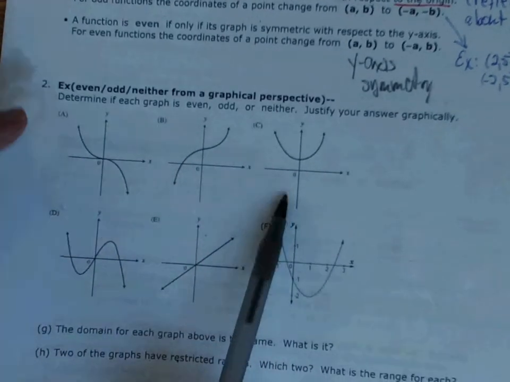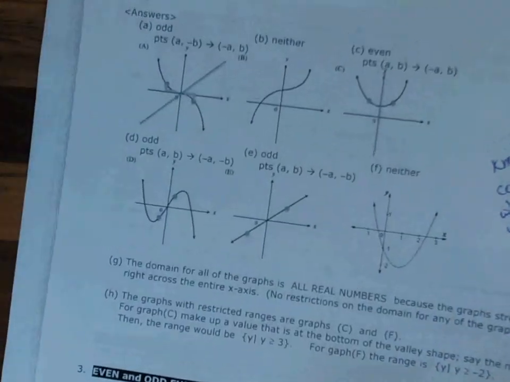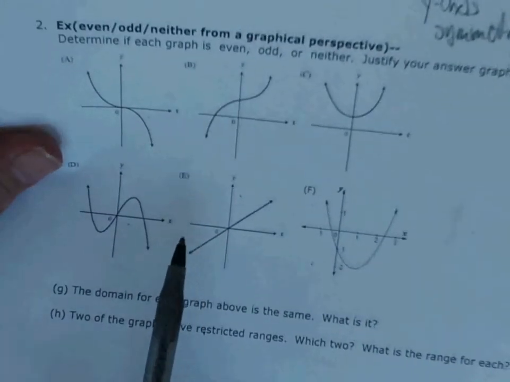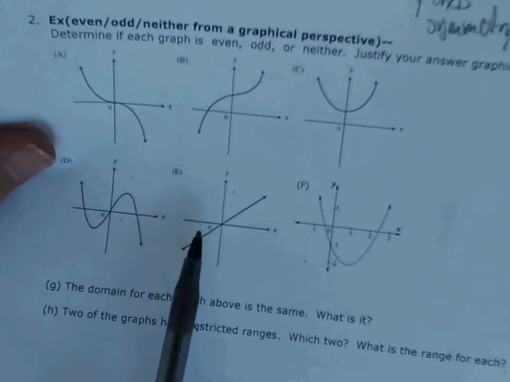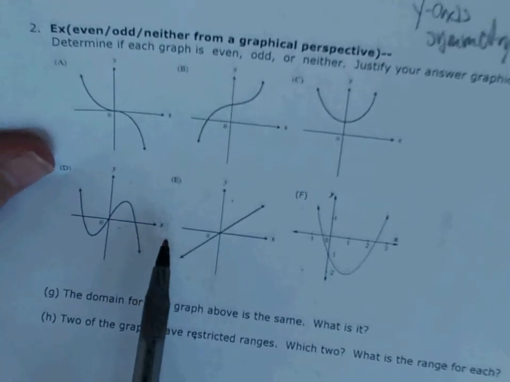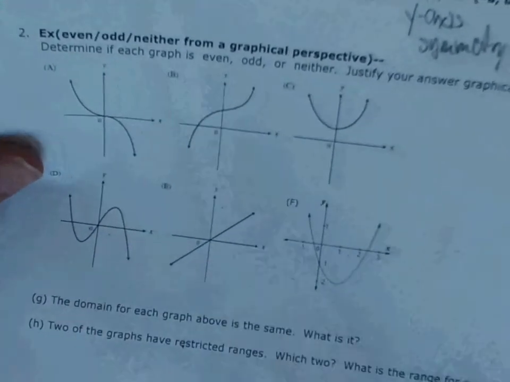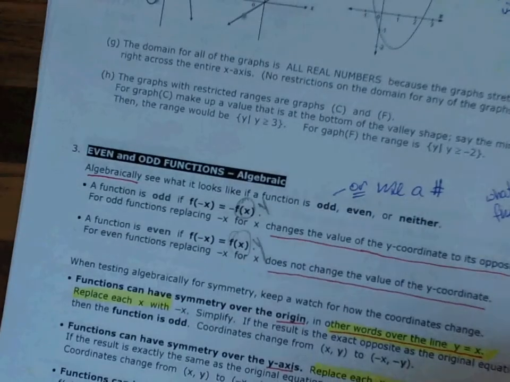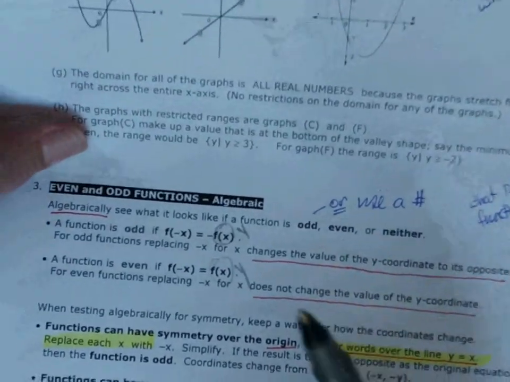I want you to know on these notes, you have here the answers right afterwards, but you need to know this backwards and forwards. You need to be able to do this, okay, on your test and your quiz. You need to know how to check if they're even, odd, or neither. Okay? We'll do this in class. Here's that. Now, part 2, moving on very quickly.